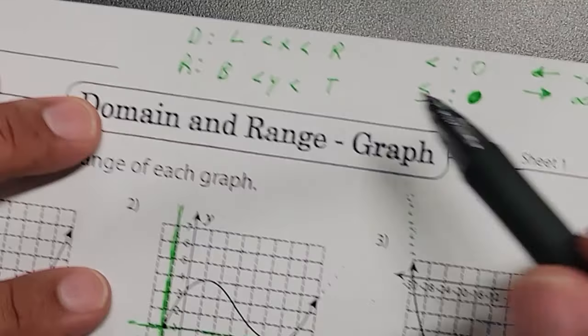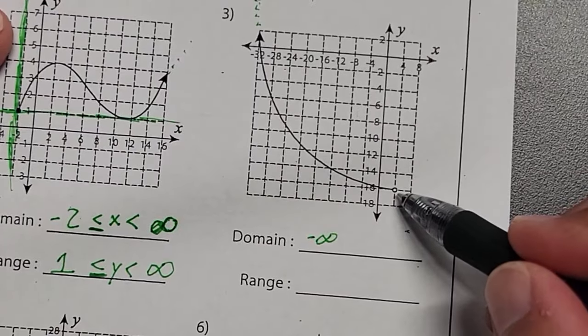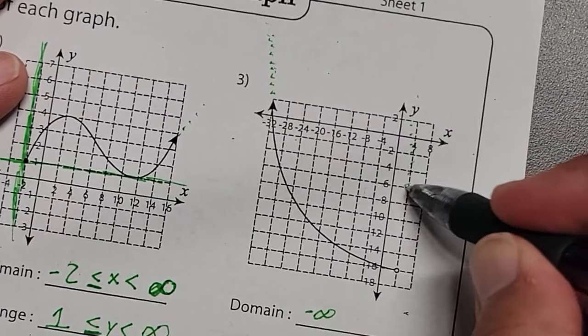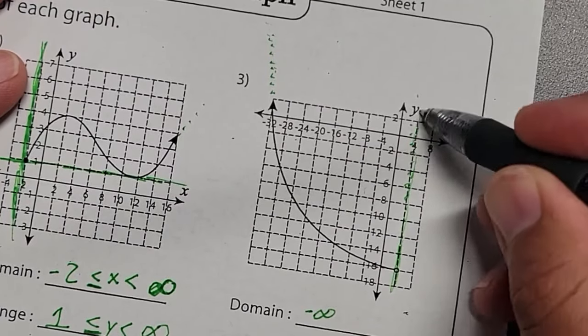Now the right side of the graph over here, this has a circle, so it stops. This is the right side of the graph. All right, let's go and draw this.